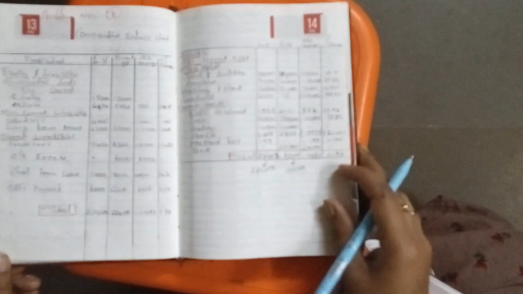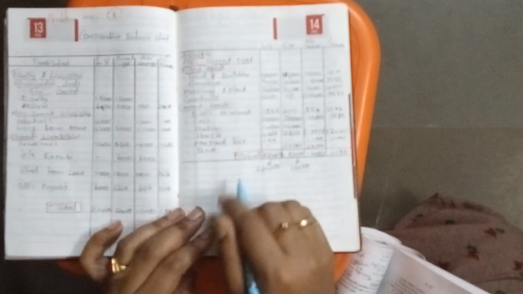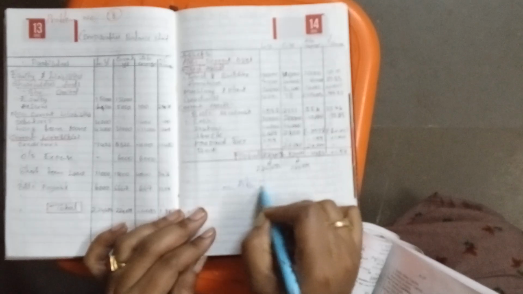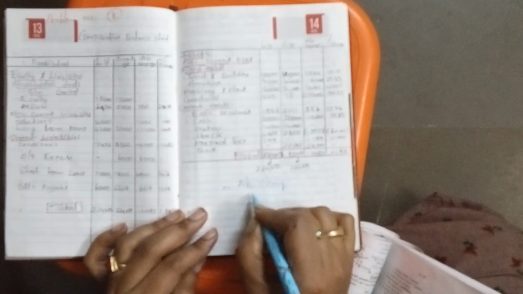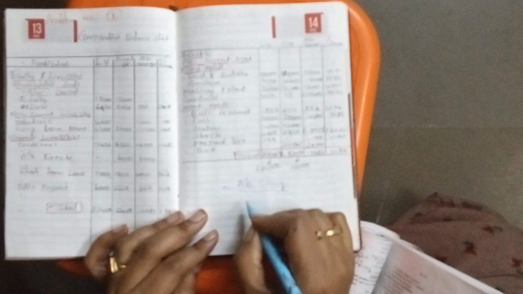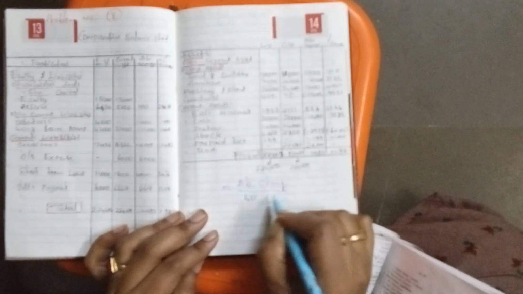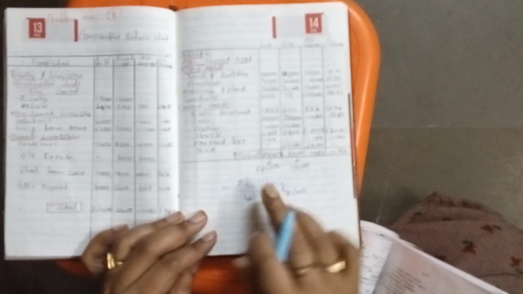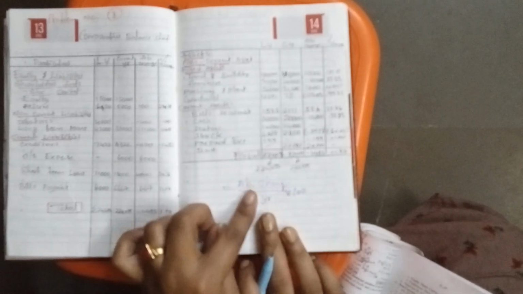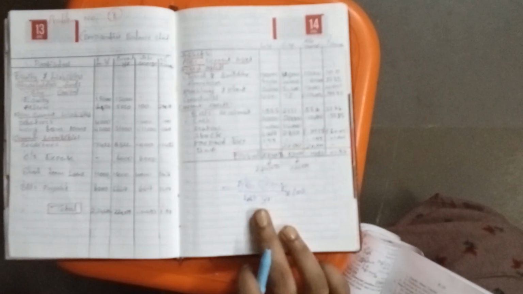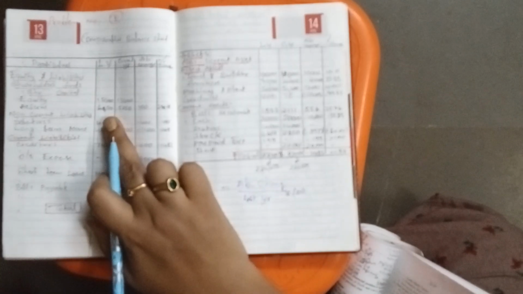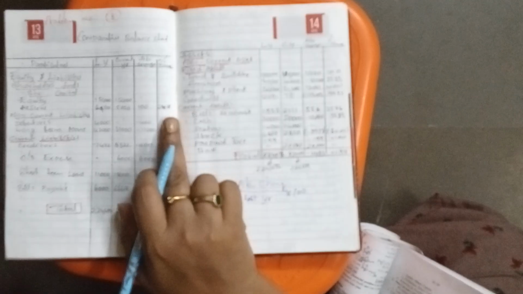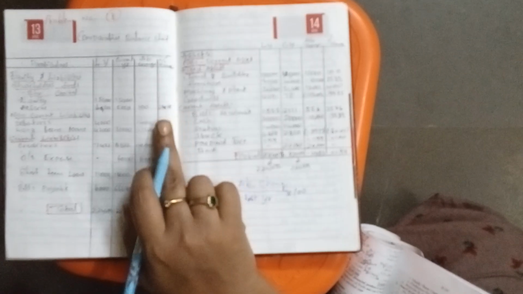As I have already said, the formula is absolute change divided by last year into 100. The absolute change is 100, and the last year amount is 4,500. Into 100, if you do this, you will get the percentage change value.